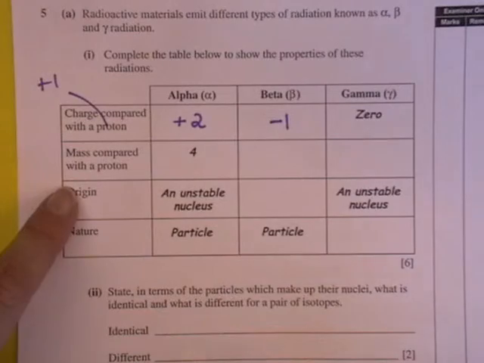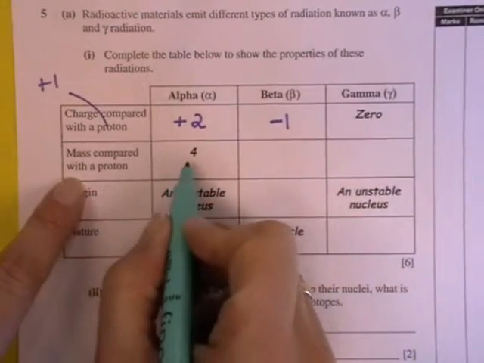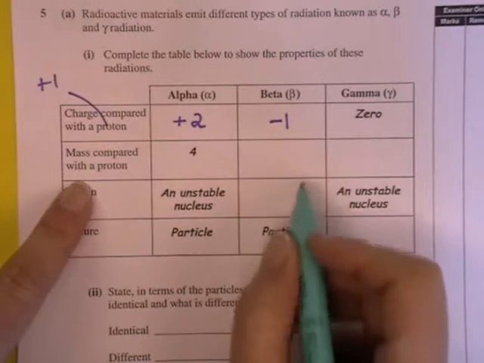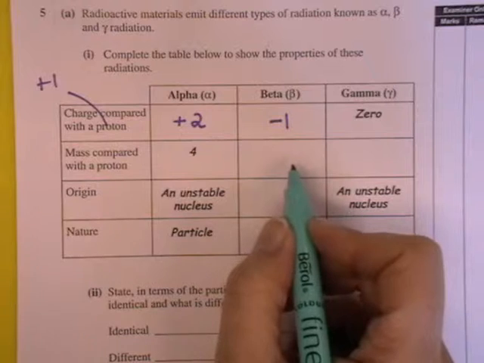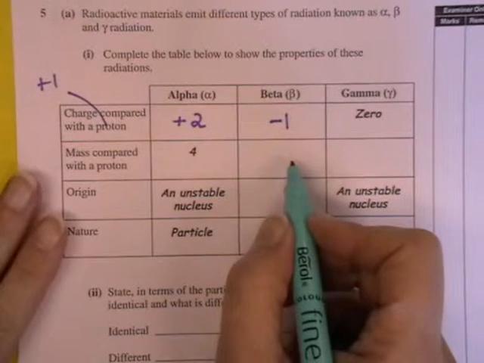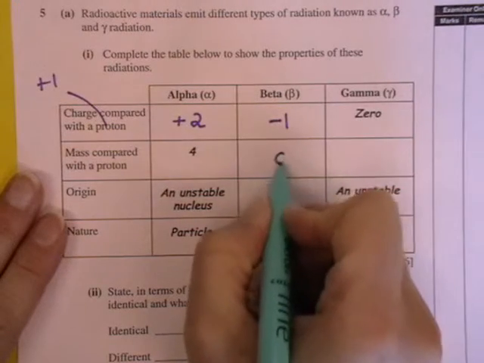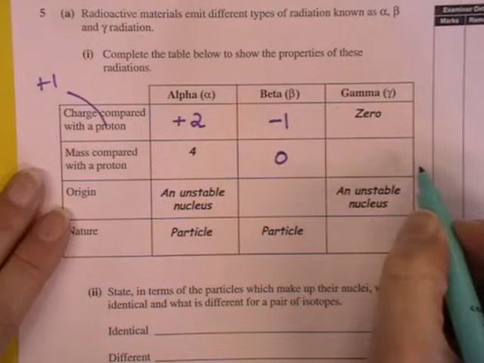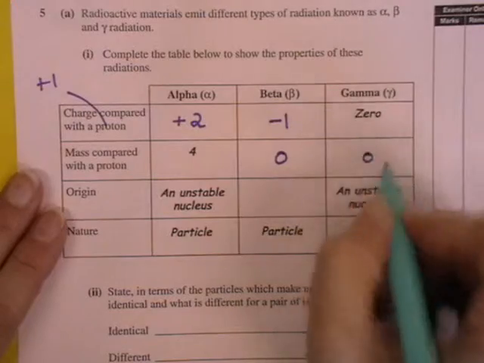The next row then is focused on the mass of the particle compared with the proton. We said the mass number of the alpha particle was 4, and that's already filled in the table for us. The mass of the beta particle. Now we said it's a high speed moving electron, and electrons have negligible mass compared with that of a proton. So we fill in 0 there. Gamma radiation. Gamma radiation is a form of wave, and it has 0 mass.